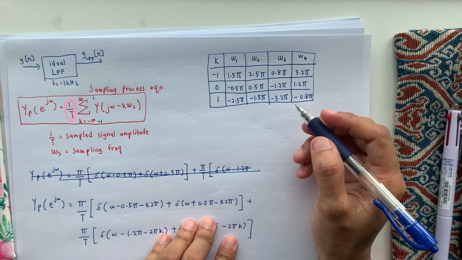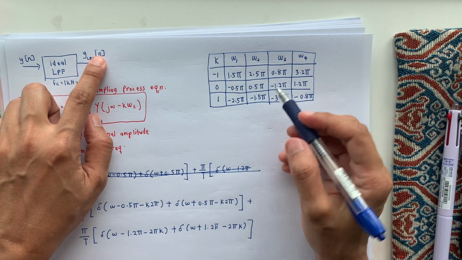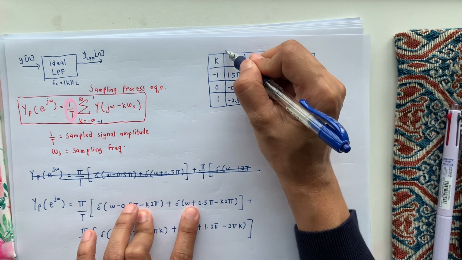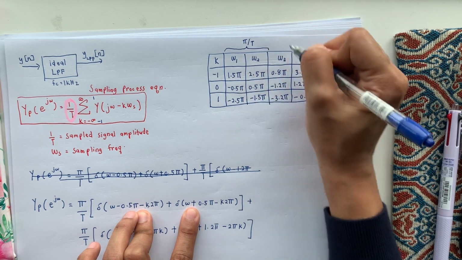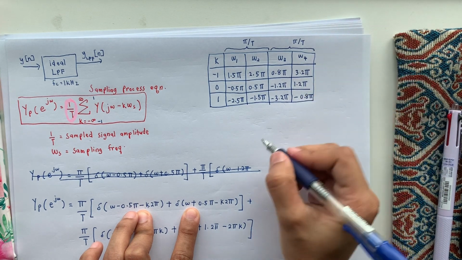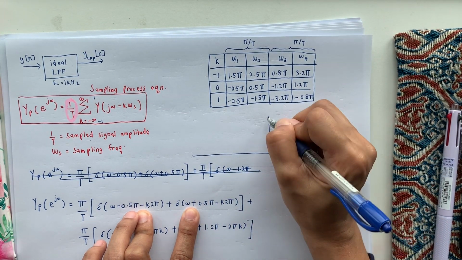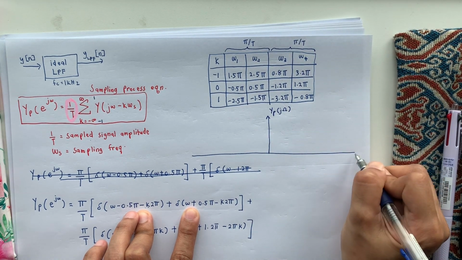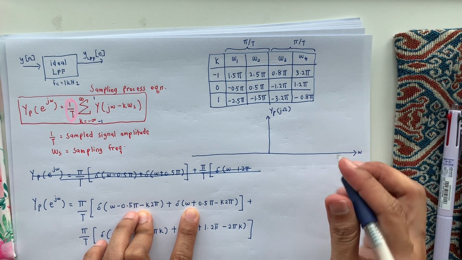So basically, if you are asked to sketch the spectrum of Y low pass, for omega 1 and omega 2, the amplitude of these two is pi over T. Same goes to these two frequencies, it is pi over T. So what you have to do is just sketch the spectrum. So you have Yp(j omega), and then you have your frequency.